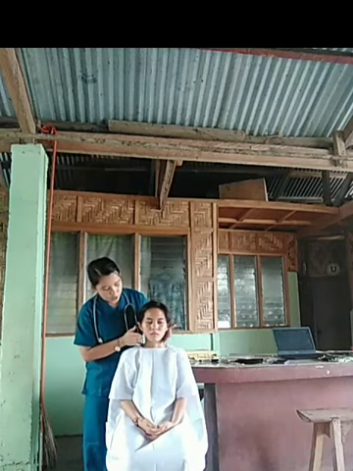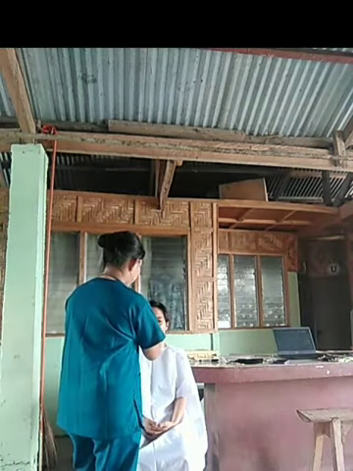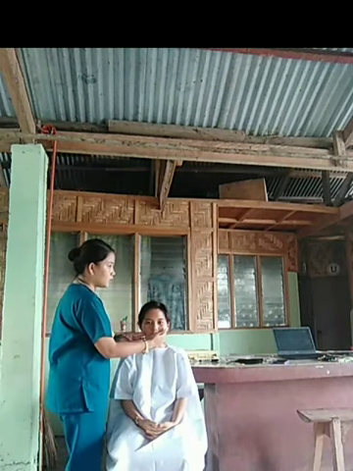So the temporal and the masseter are nice and firm. I'm going to feel the temporomandibular joint as you clench your teeth and open your mouth. No grating or clicking noted.